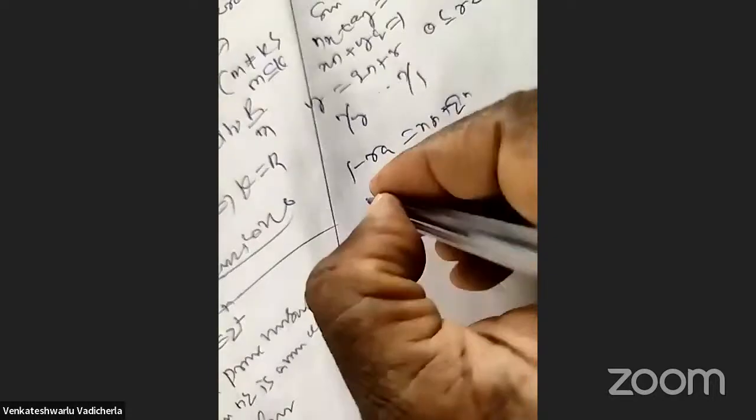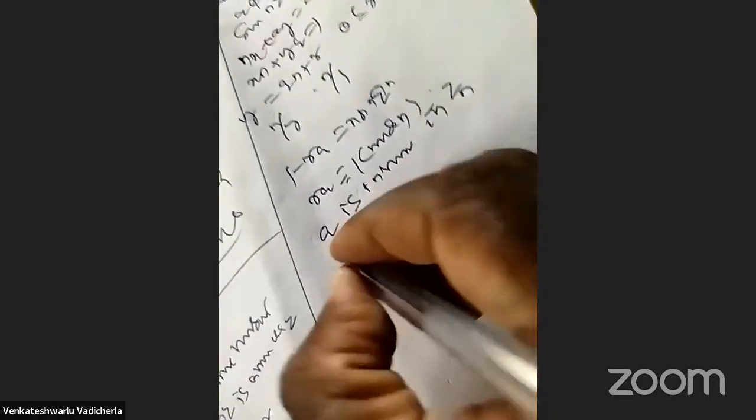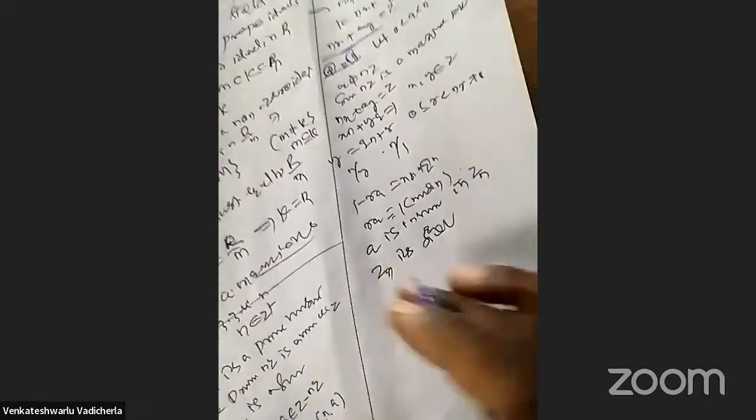So 1 minus ra is equal to xn plus qn, and hence ra is congruent to 1 modulo n. So a is invertible in Zn, and Zn is a field. So 2 implies 3.